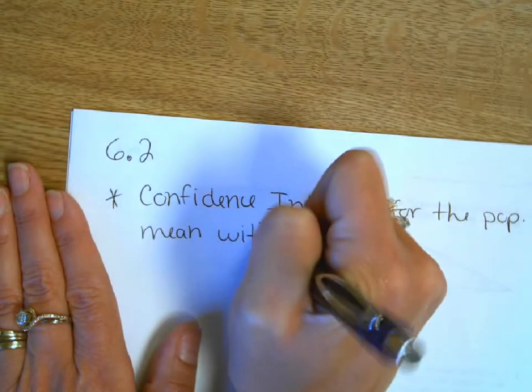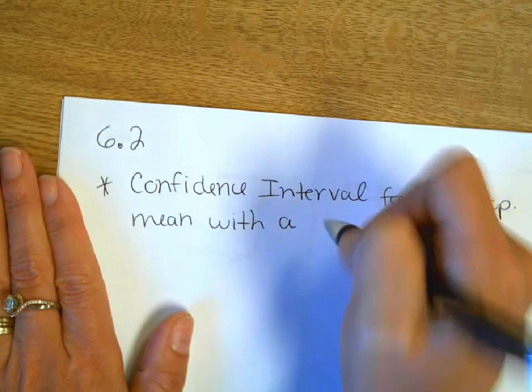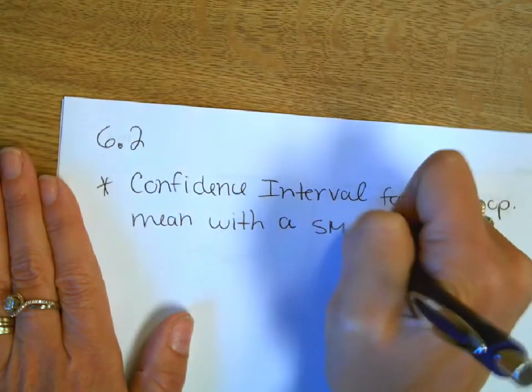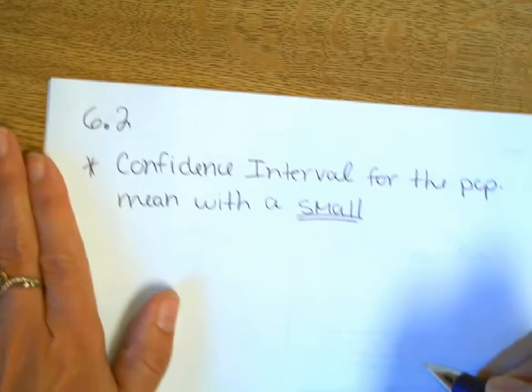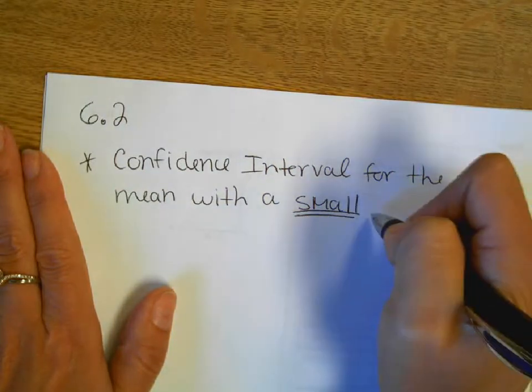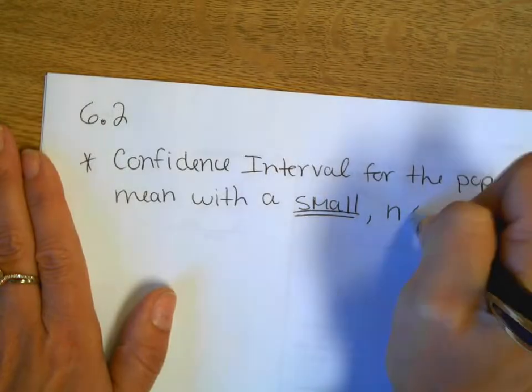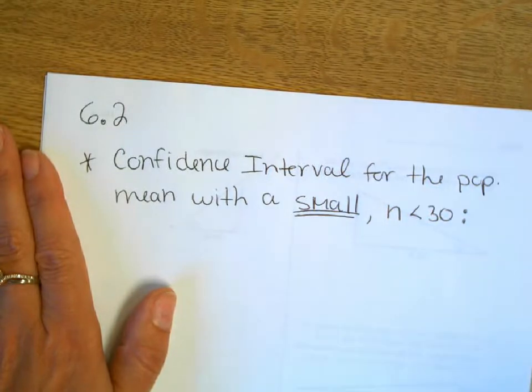with, here's where the change comes in, small sample. What did it say in 6-1? Large sample. What was the magic number for large? 30. So small sample is going to be under 30. Okay, so special things have to happen.